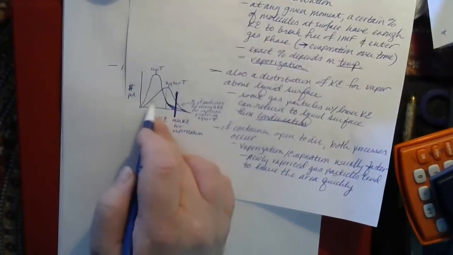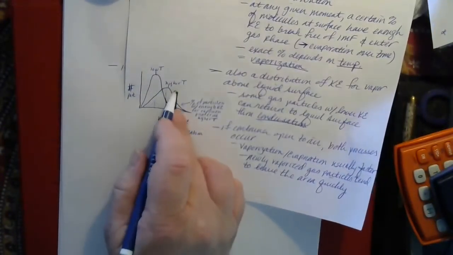If you raise the temperature, the energy distribution shifts upward and it also broadens.